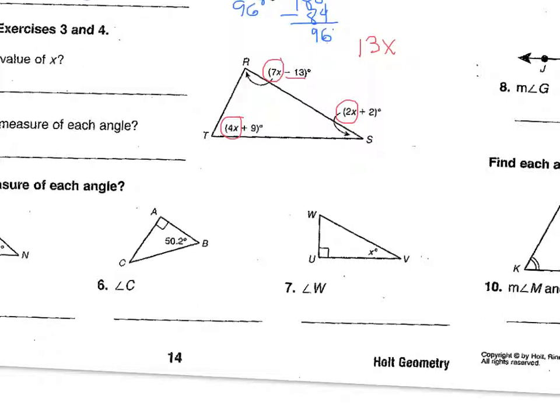Then we combine the numbers. Negative 13 plus 2, negative 11, and then plus 9, negative 2, great. So all those numbers combined, it's negative 2. The sum of the three angles should be equal to 180. So once you combine all the three angles, then let it equal 180.